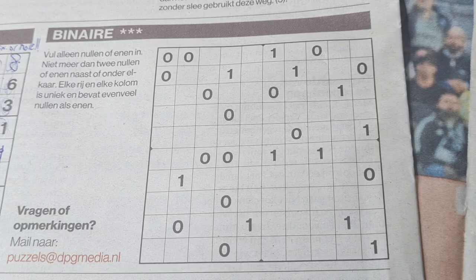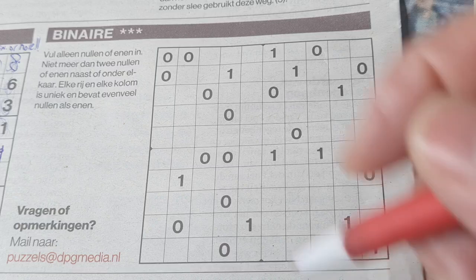And the news of the day, well, it's today war day number 938. 938 days ago the war started in Ukraine and everything has been changed in the world.